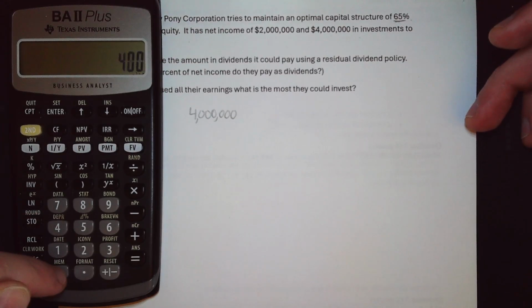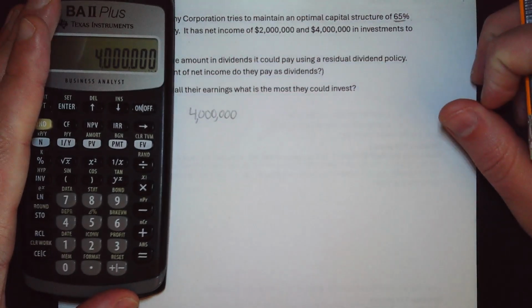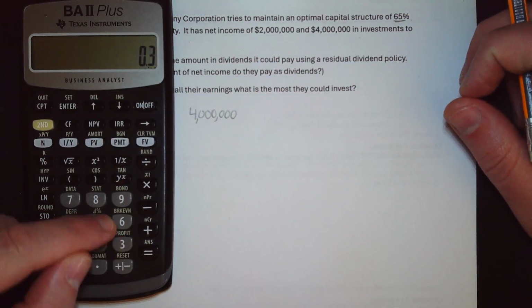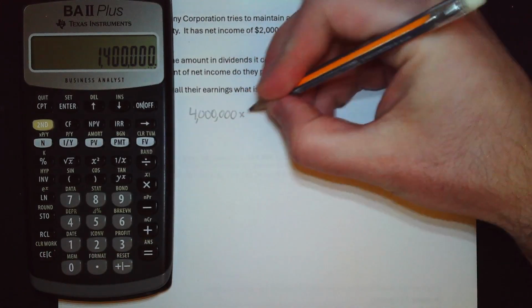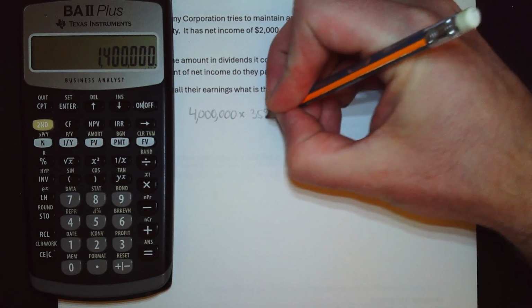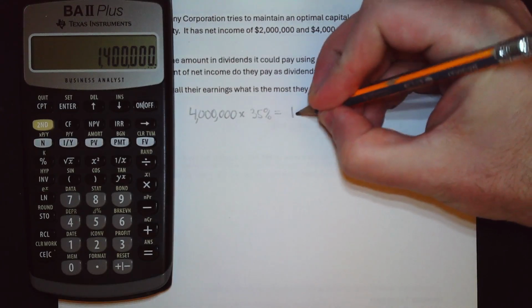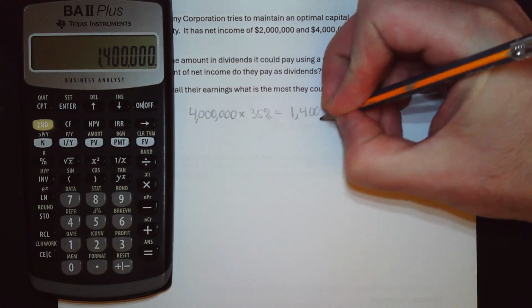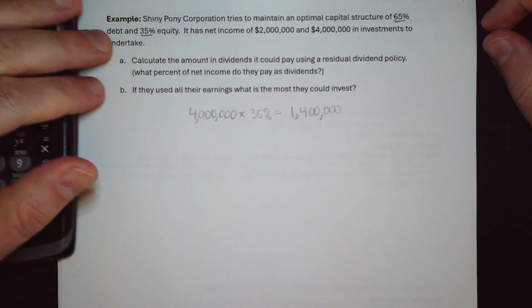And we know that 35% of that $4 million will have to be financed with equity. So if I multiply it by 35%, I can find that this firm will need $1,400,000 in new equity in order to finance the new project it wants to undertake.